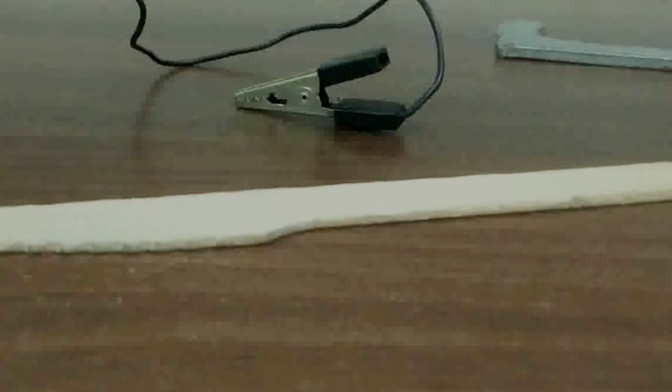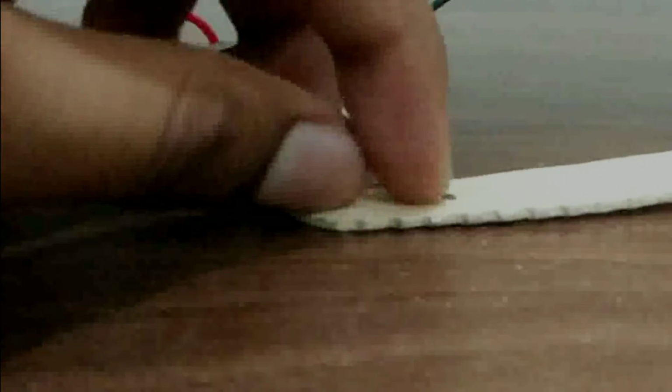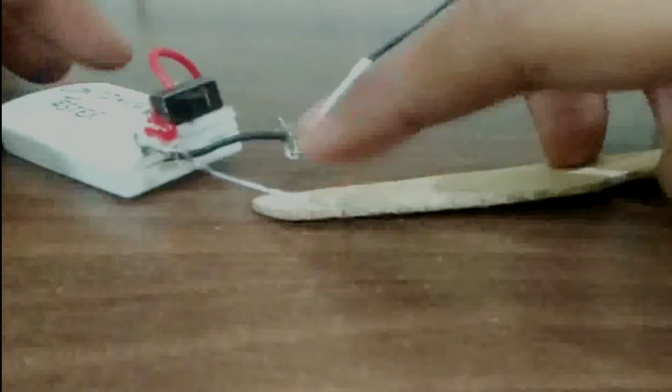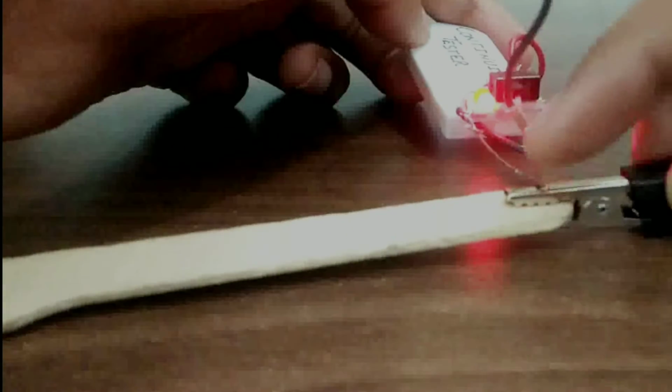Now let's try something else. We have a wooden knife over here. I will connect it to its positive end and its negative. So as you can see, the LED doesn't glow, while when I connect it over here, it glows. So this means that this is not a conductor.